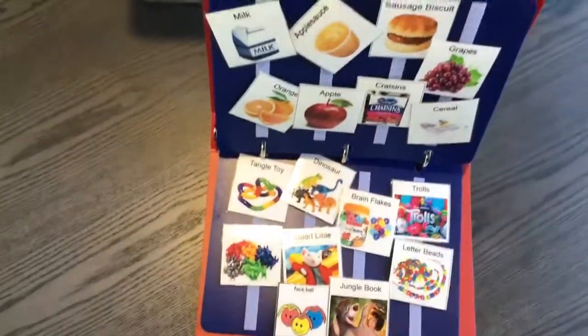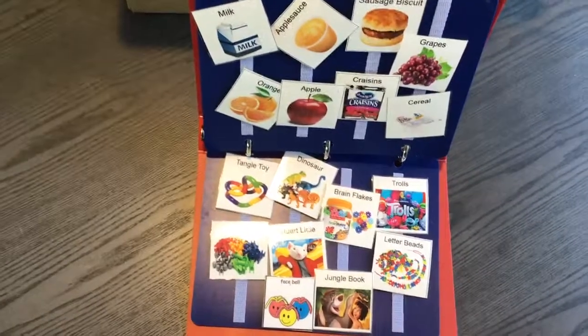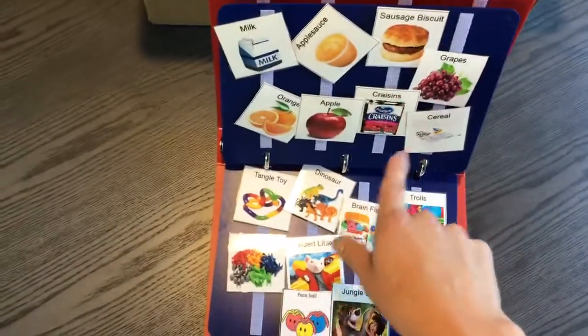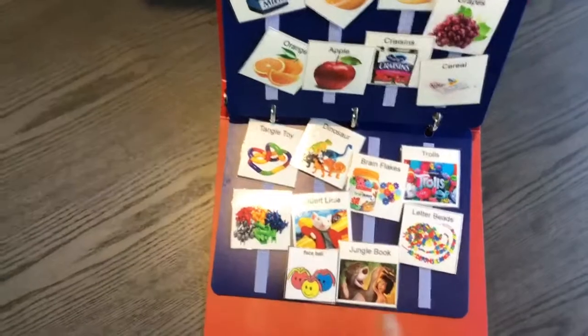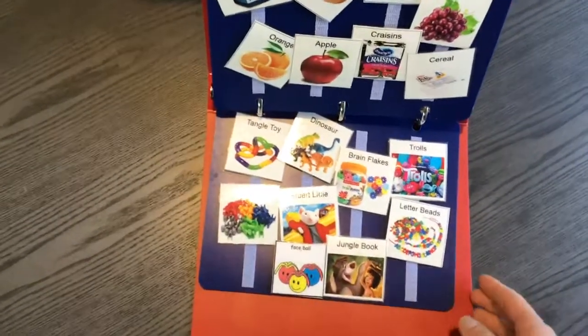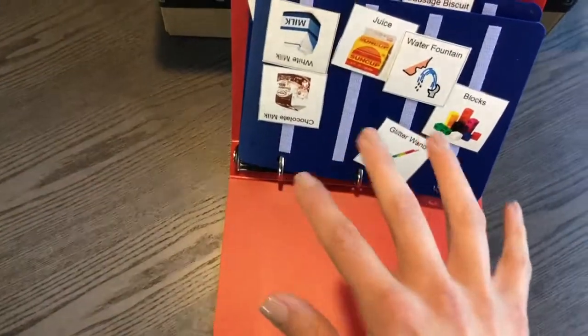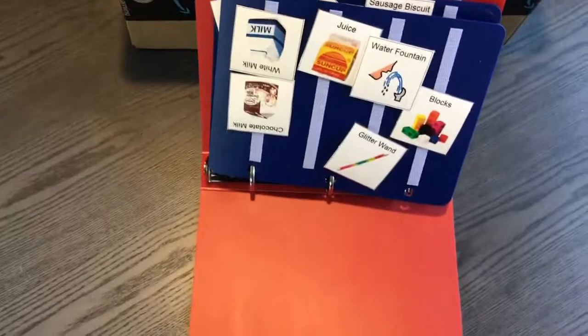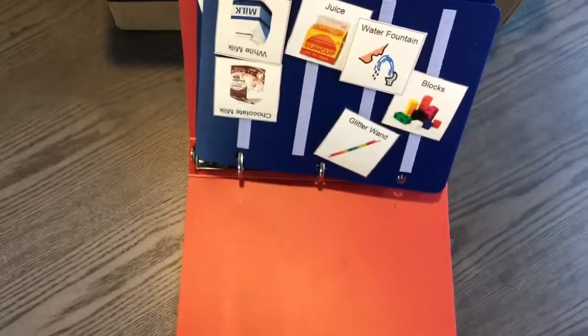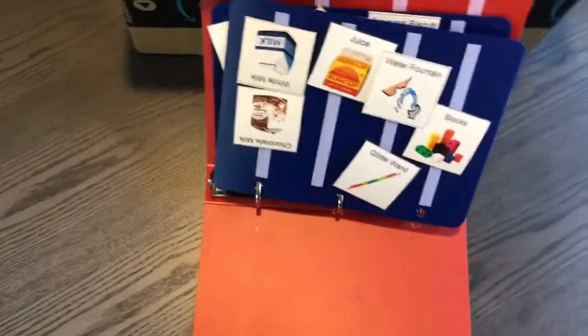We have the rest of his board kind of broken up into categories for him, so it's easier for him to find things, foods and stuff up here, and down here are a lot of preferred items, toys that he likes, different movies he likes to watch clips from, all that kind of stuff. On the back here, we have some more items that are not as preferred or he hasn't been using as frequently, so we kind of tucked them in the back so he doesn't have to shuffle through several different pages just to find what he wants.